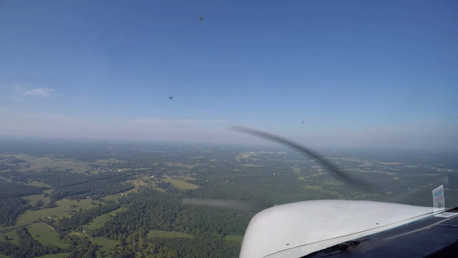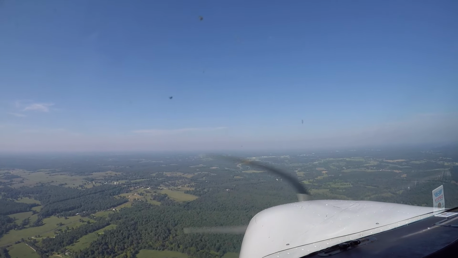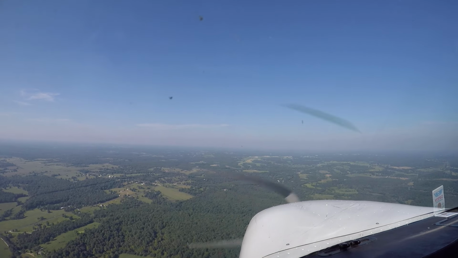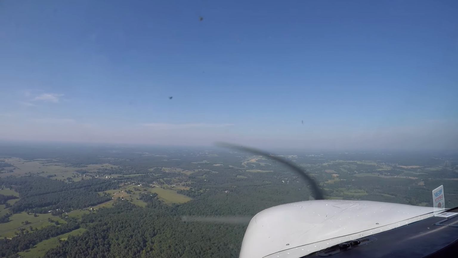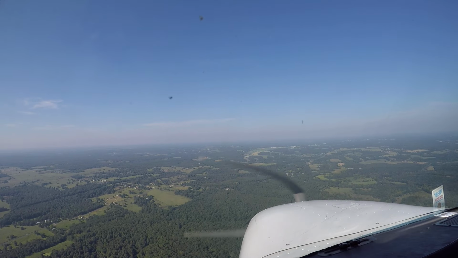I'm going to say once you get established on your downwind, we're going to try and see if we can find some power settings.